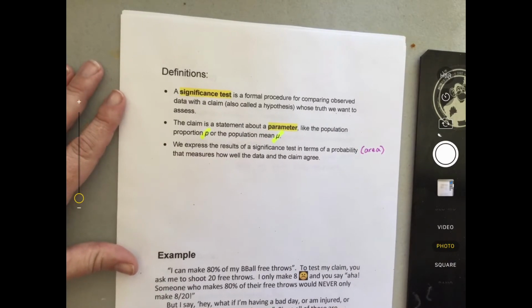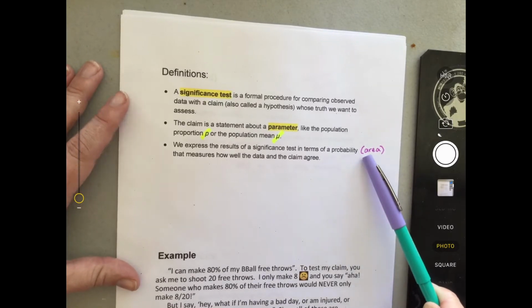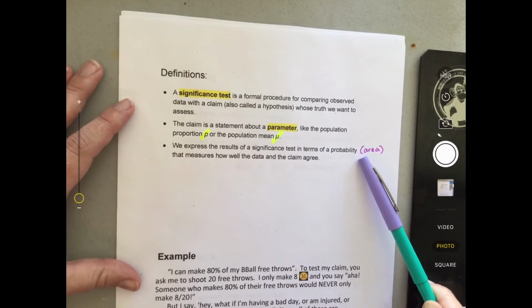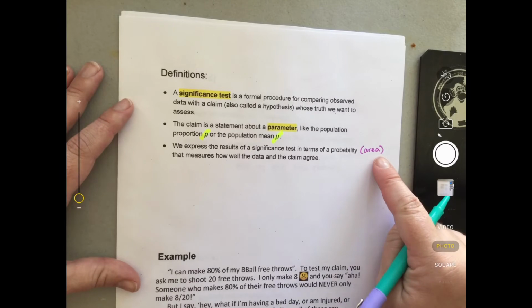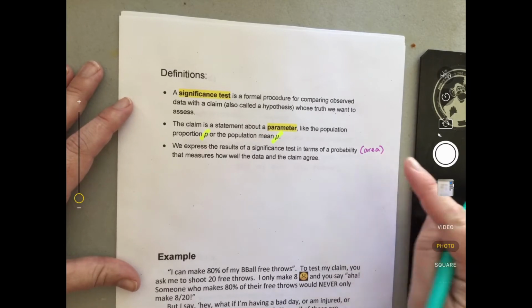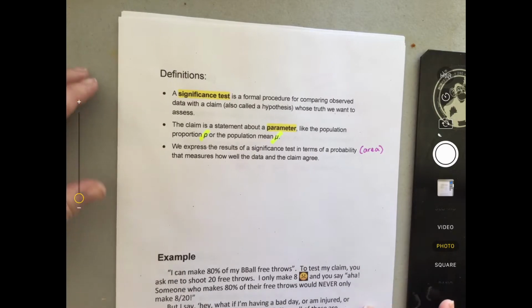We express the results of a significance test in terms of a probability. You already know how to do that. You know how to go from a z-score to an area or a t-score to an area. We're looking for that area in order to compare it to alpha, which is our level of significance.